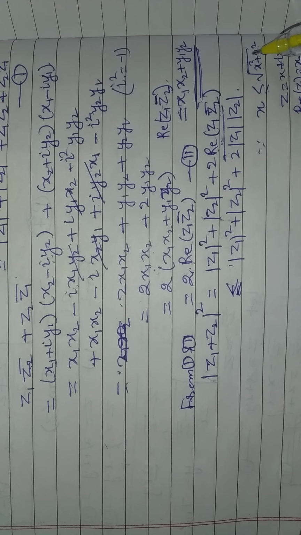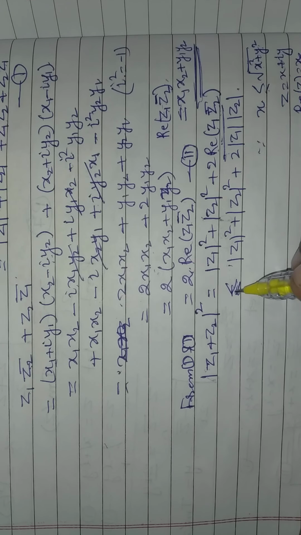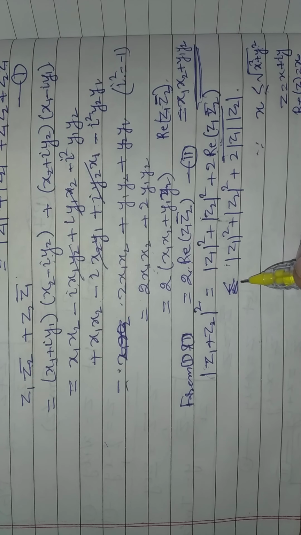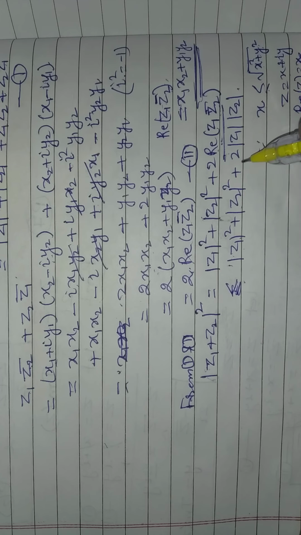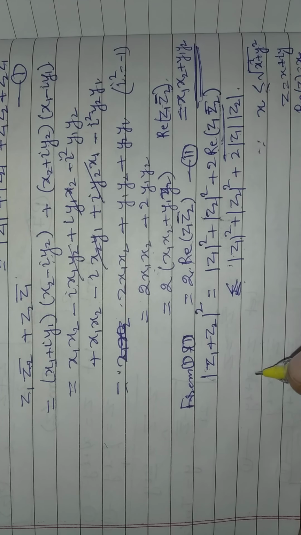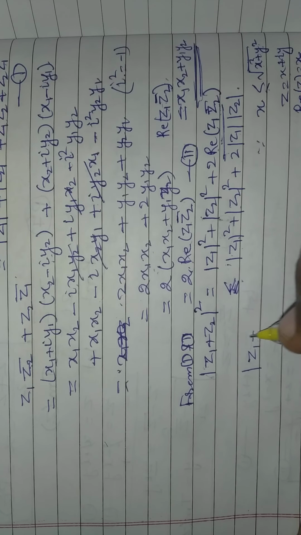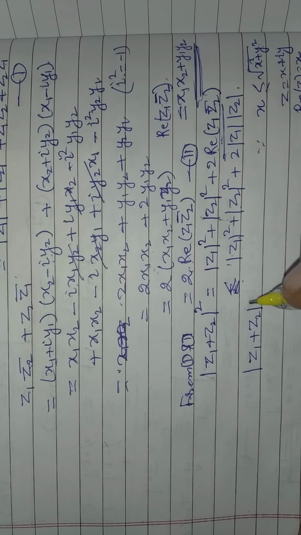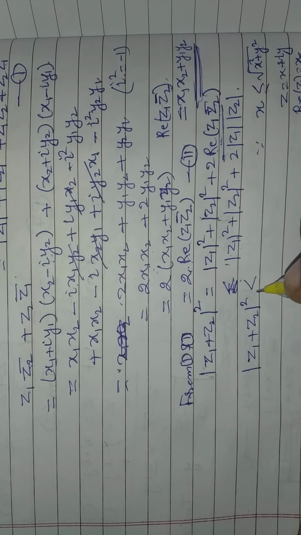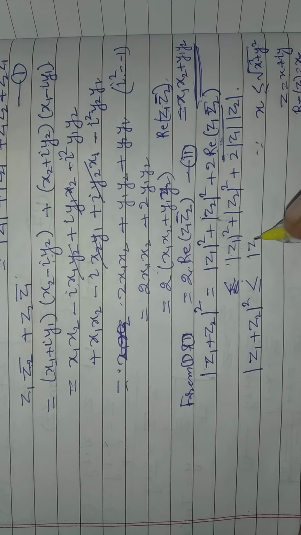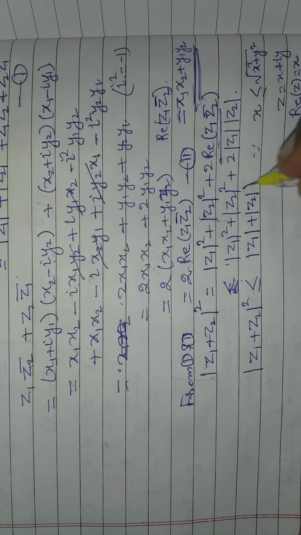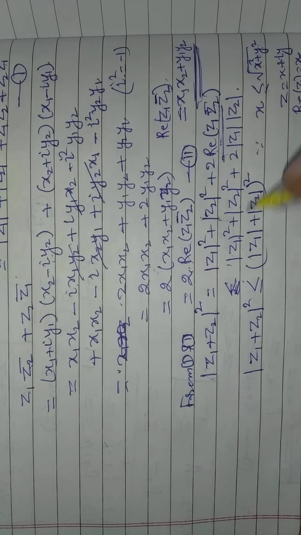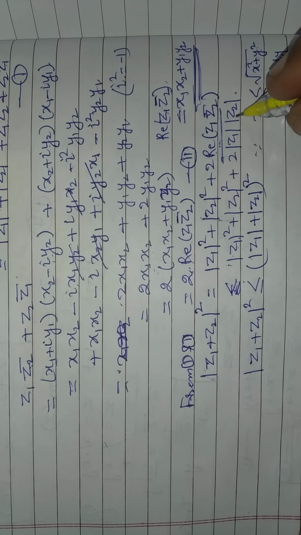So therefore I have written here the less than or equal to sign, mod of z1 square plus mod of z2 square plus 2 mod of z1 and z2. Therefore we can write mod of z1 plus z2 square is less than or equal to mod of z1 plus mod of z2 whole square, because it is in the form of a square plus b square plus 2ab.